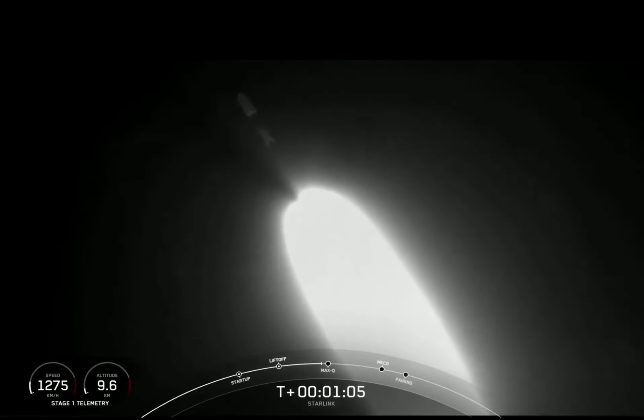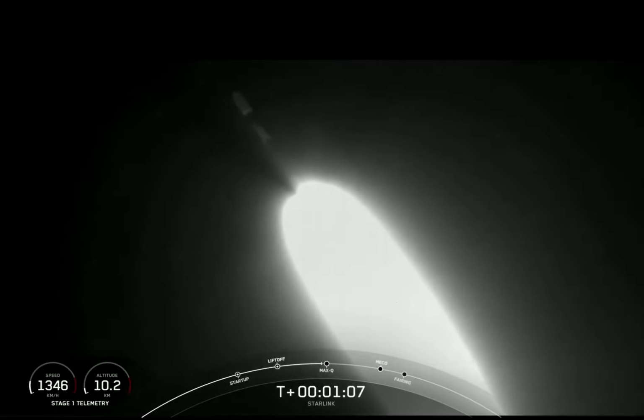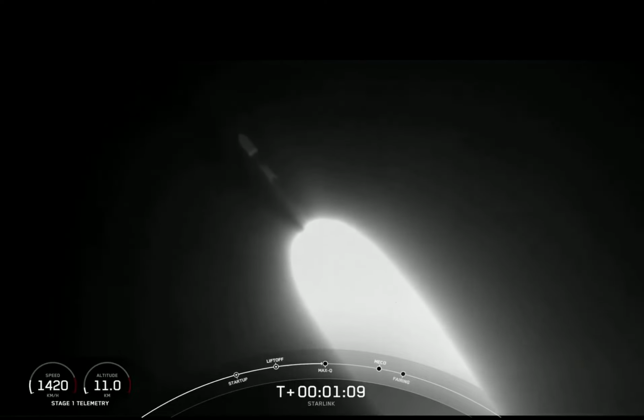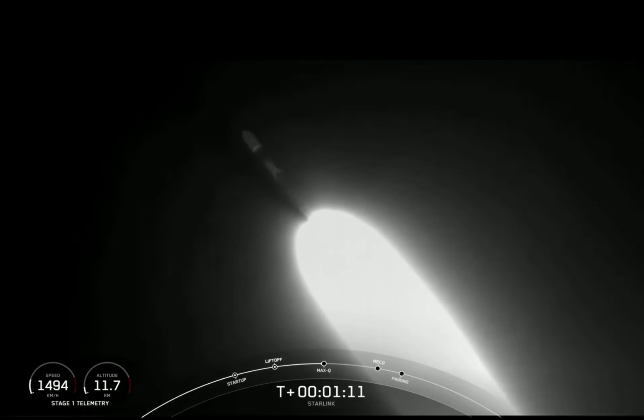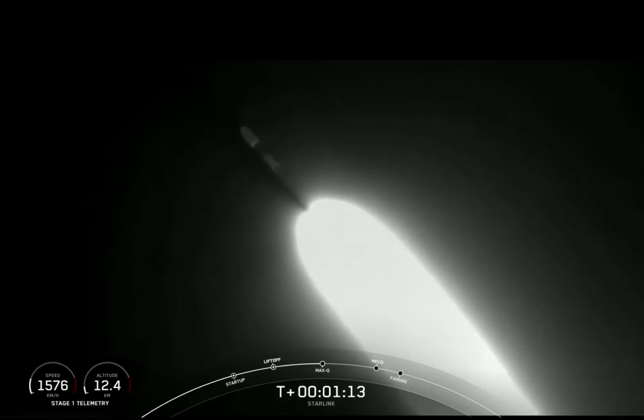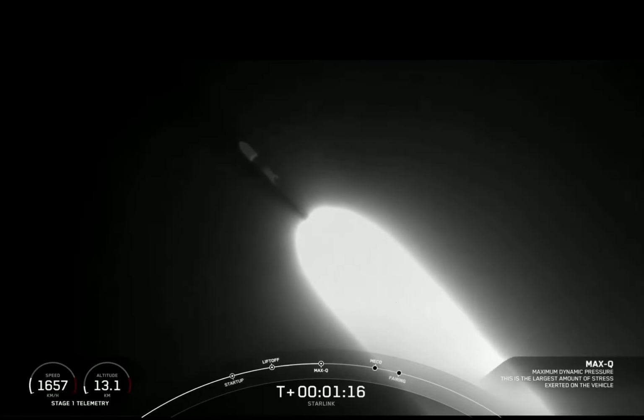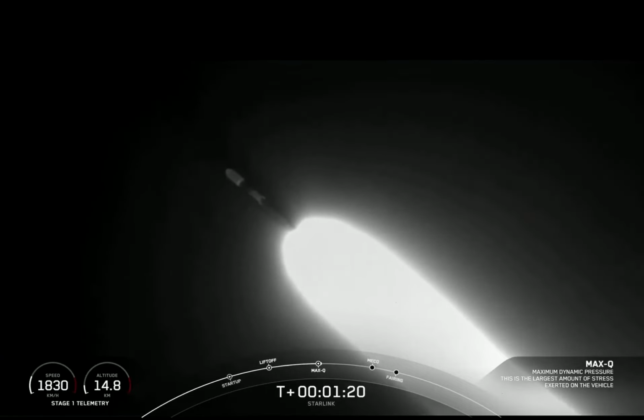We've got an awesome view of the first stage of Falcon 9 there on your screen. Max Q. There's that call out that we've passed through max Q.